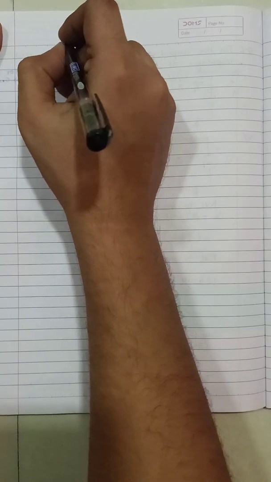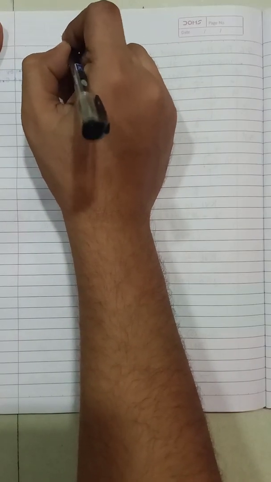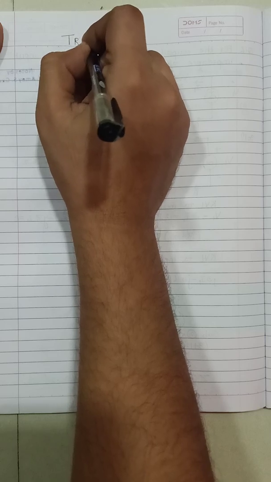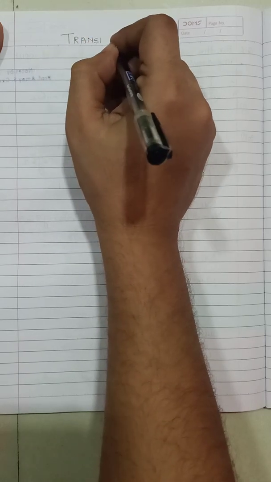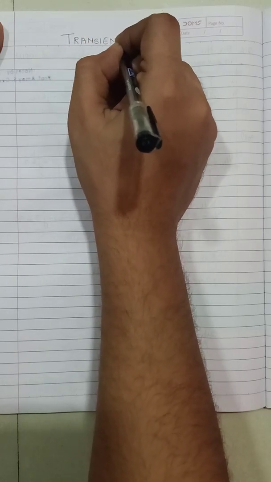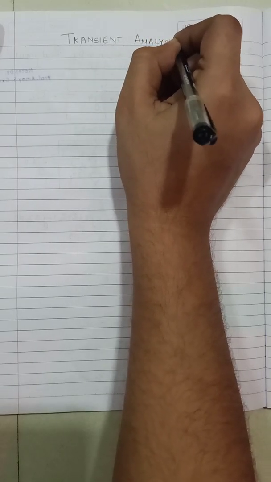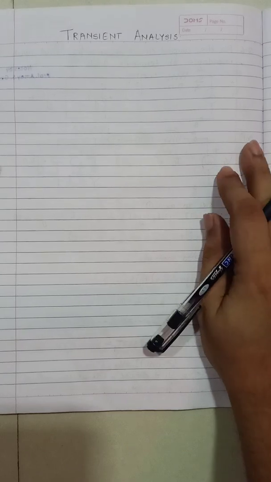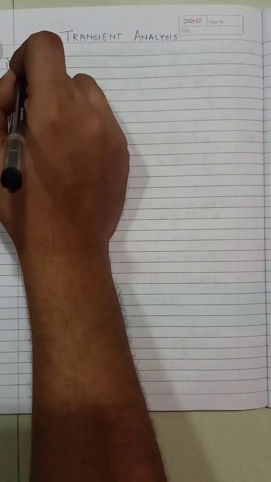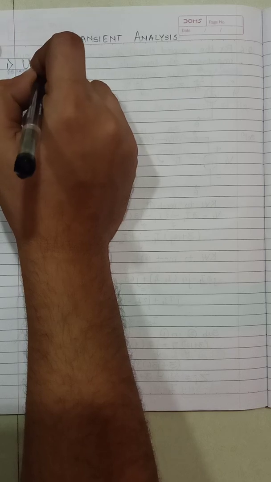Starting with the new topic, transient analysis. In this, first I'll start with the different types of signals. First is the unit step signal.